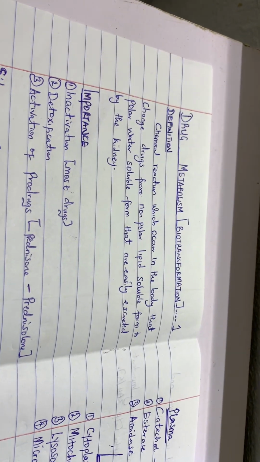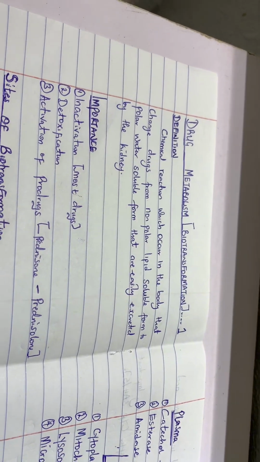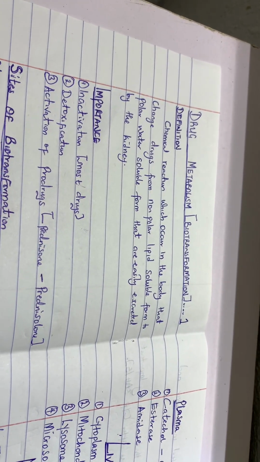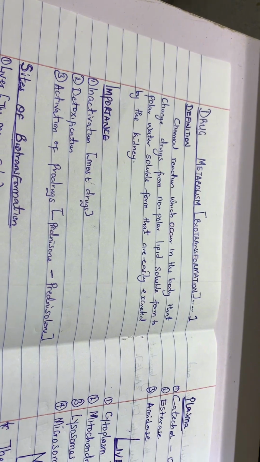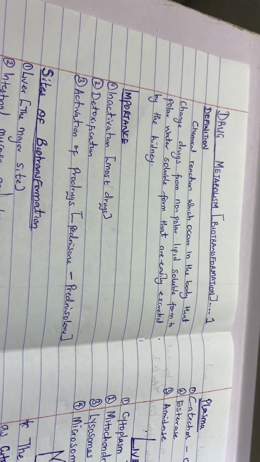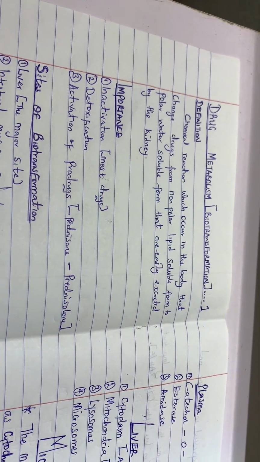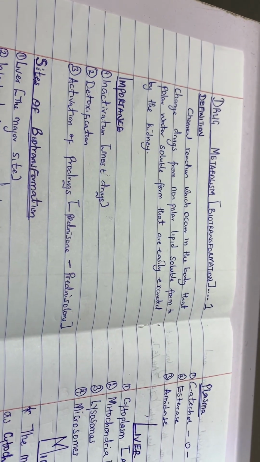Today we'll be discussing drug metabolism or biotransformation. You remember yesterday that we said pharmacokinetics is divided into absorption, distribution, metabolism, and excretion. So we're talking about metabolism today, also known as biotransformation.